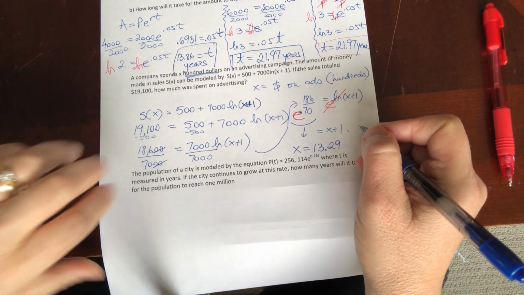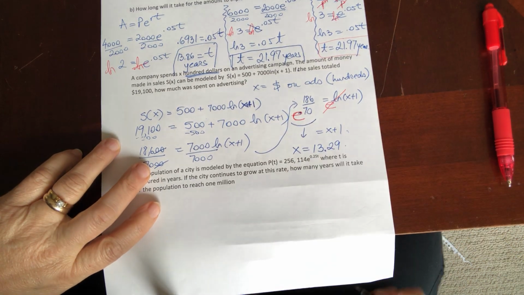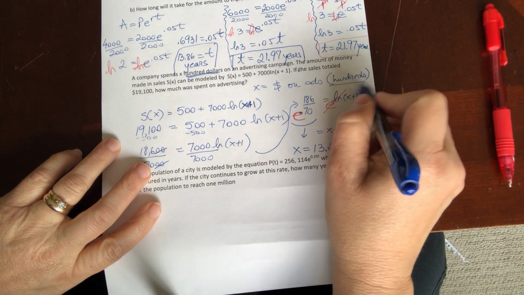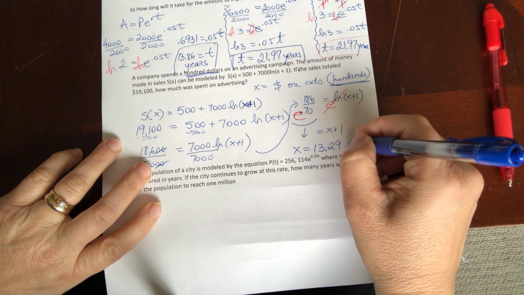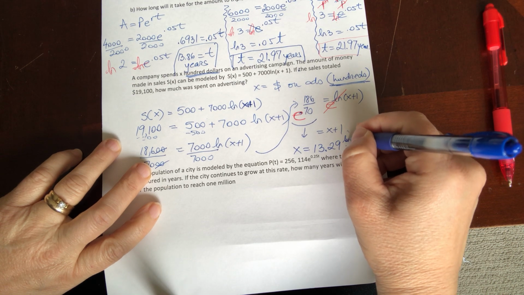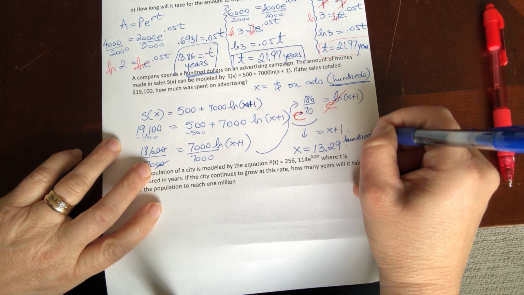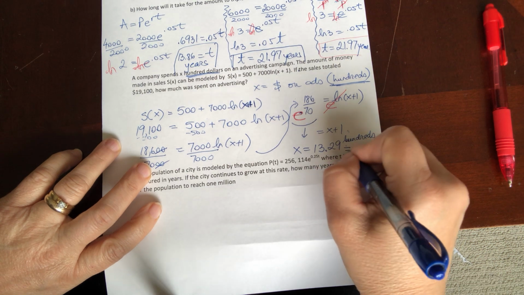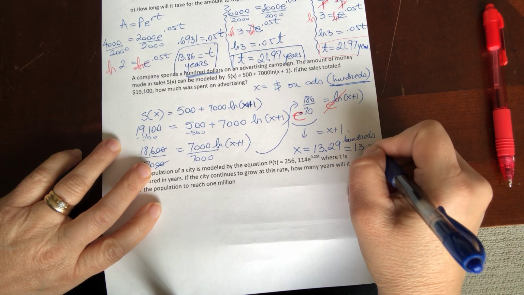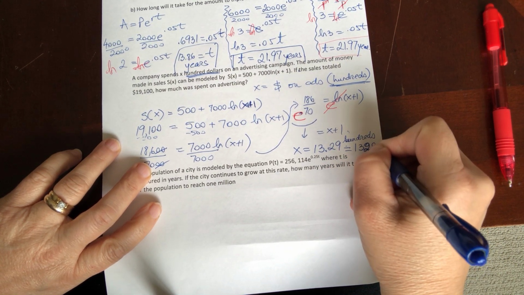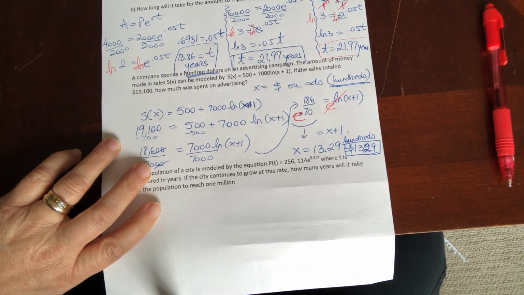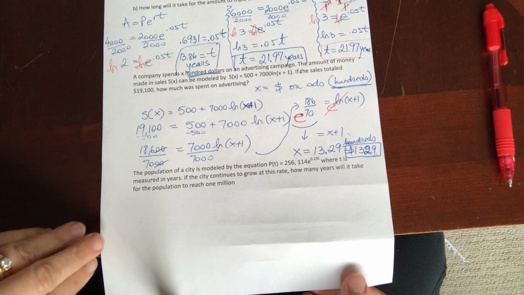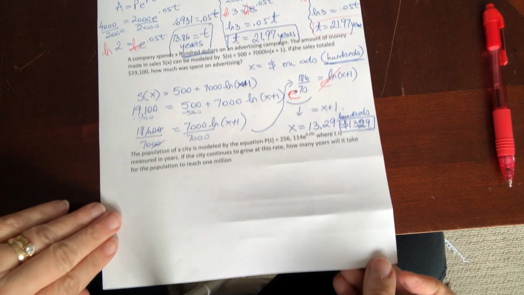So apparently x is 13.29. Remember, this was in hundreds. So hundreds of dollars. Or to make it better, I'm going to multiply by 100, and make it $1,329. Boom. That makes sense.